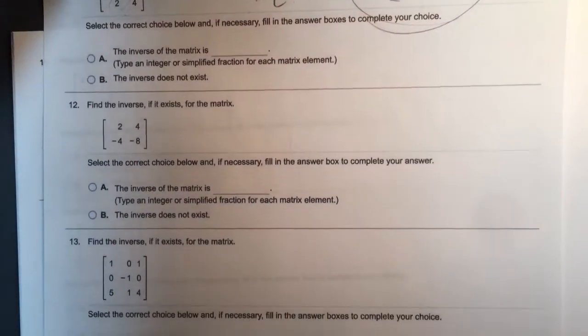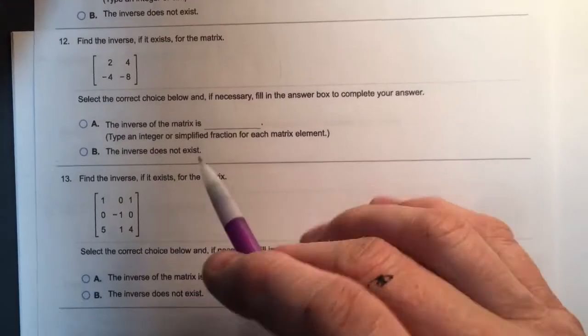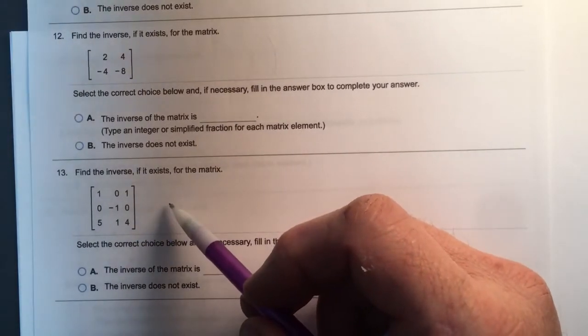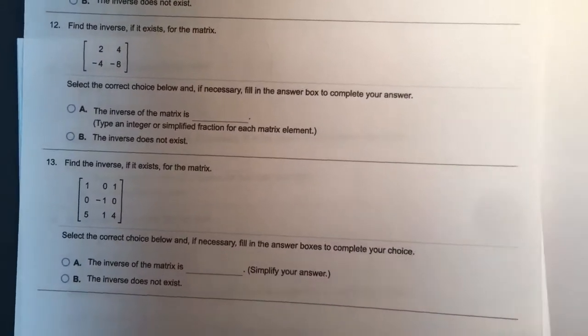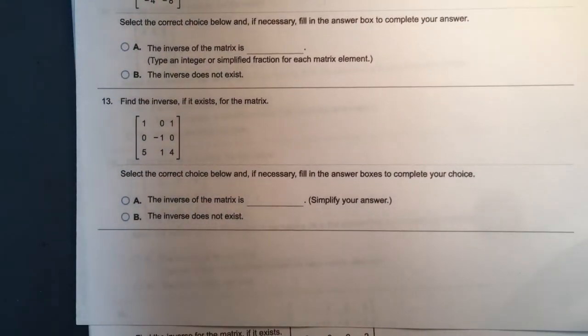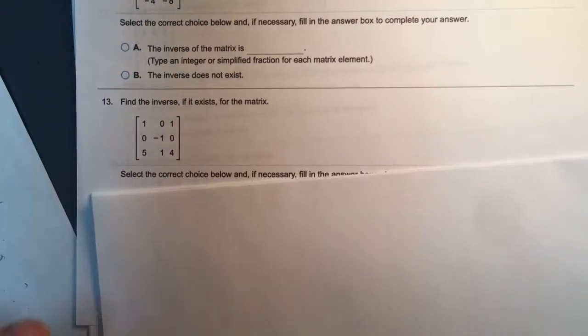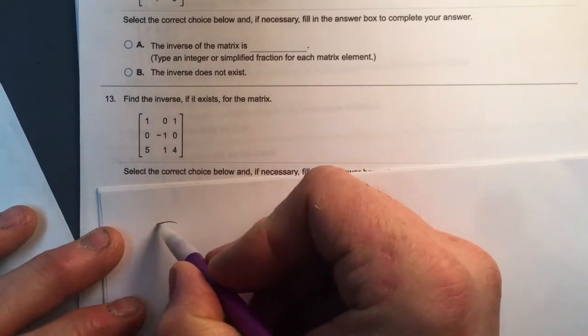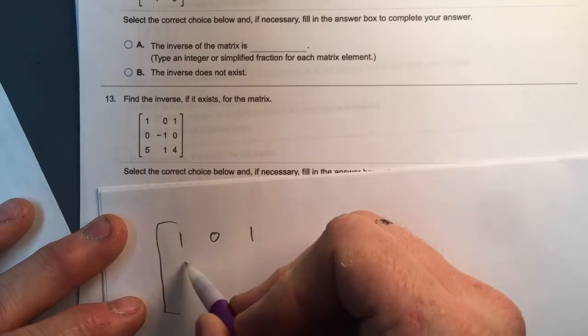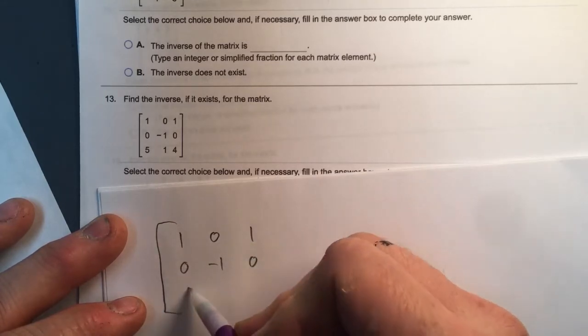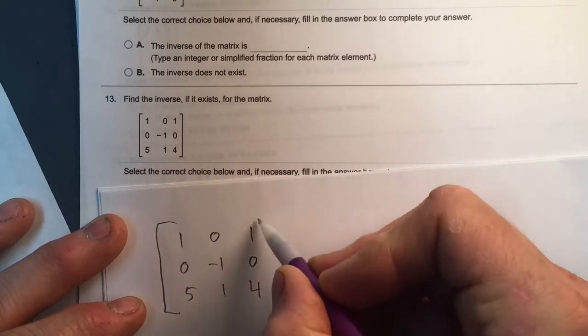Now, when you have a 3 by 3, there's a little bit more of a process involved. Let me write this one down on here. 1, 0, 1, 0, -1, 0, 5, 1, 4.